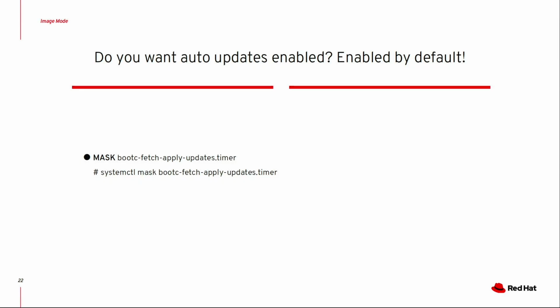Okay, so that happened to me, and I was like, well, what? Why? I didn't do that. So I tracked it down. Sure enough, our recommended method is you mask that timer out if you don't want it, because by default it is turned on. So this is how you mask it out, and now the updates are, manually, or at least under your purview. They're going to be triggered by you on your schedule, not just automatically.